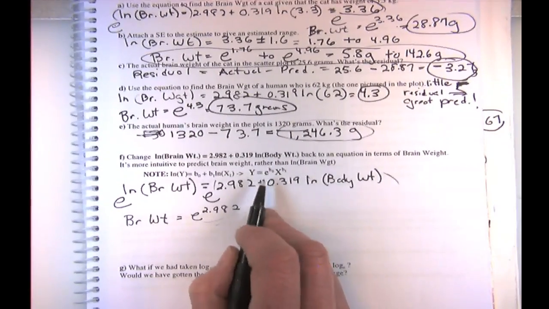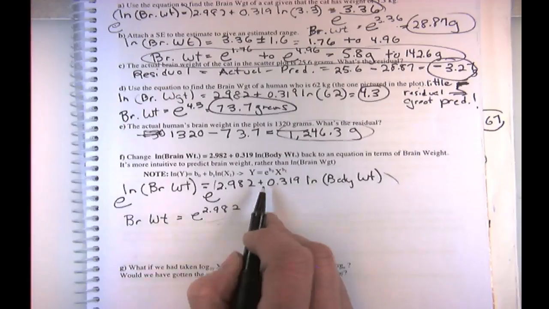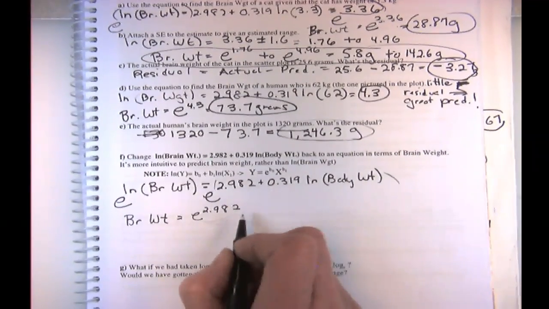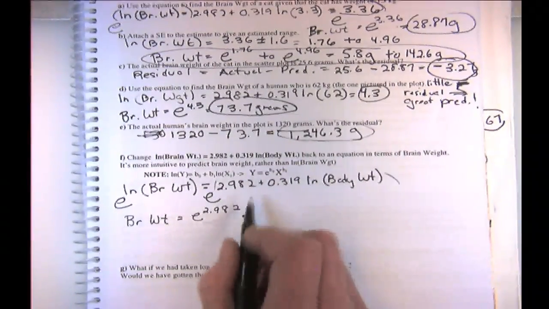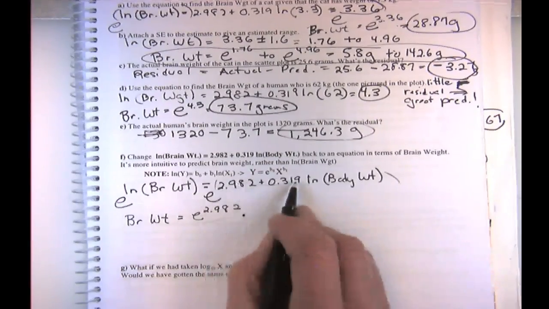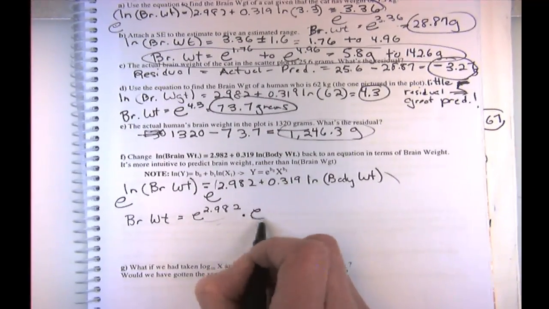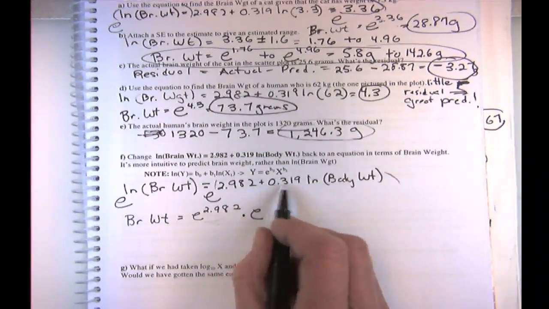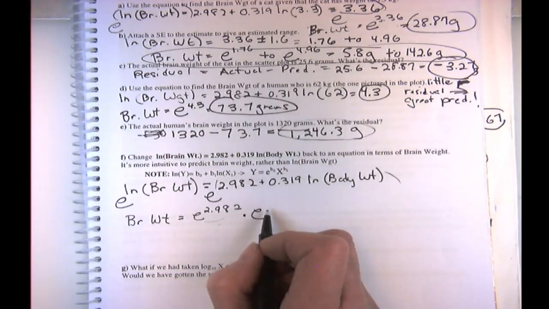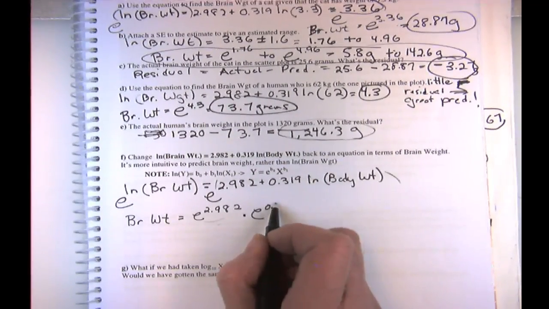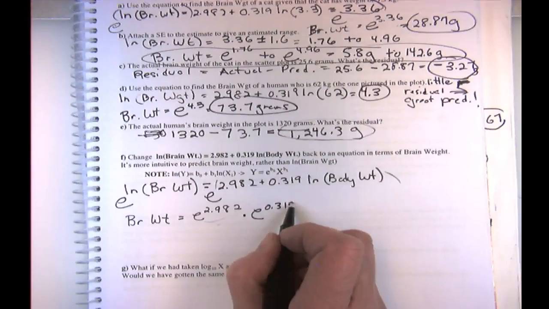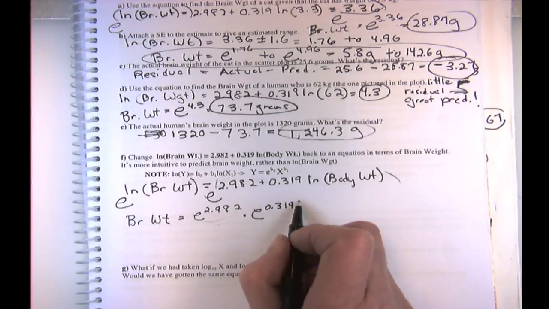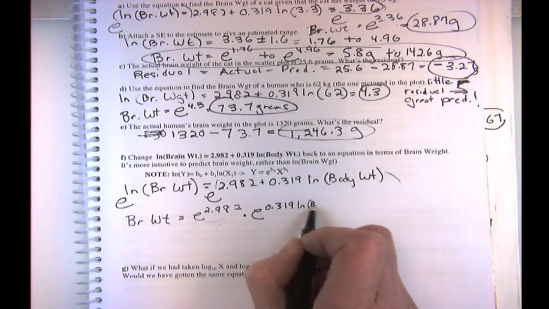And then addition is an exponent addition, that's multiplication when you anti-log. Those powers are going to be multiplication. So it's e to this, e to the 0.319 times the log of the body weight.